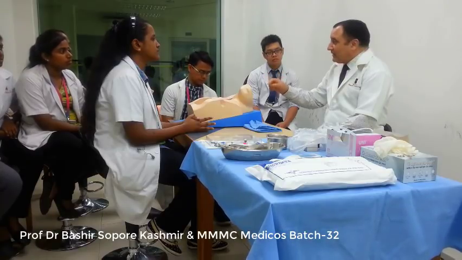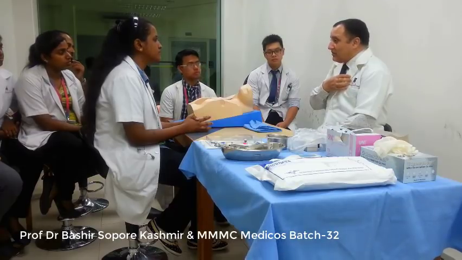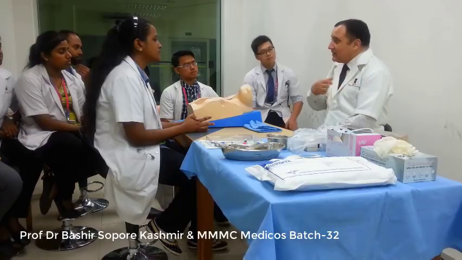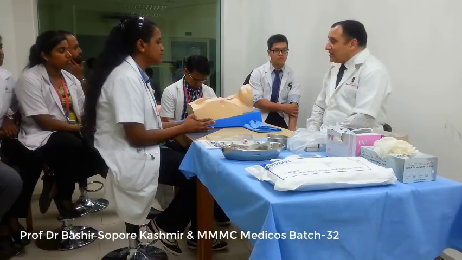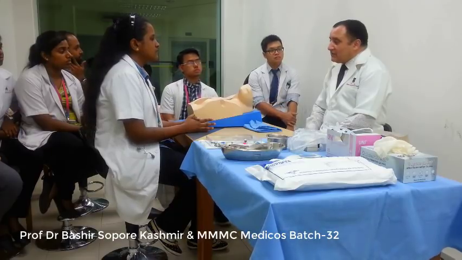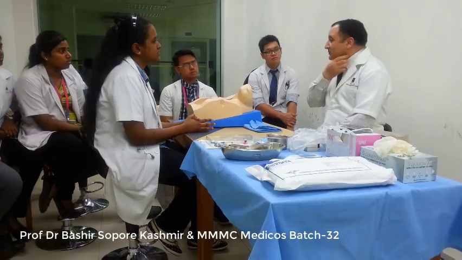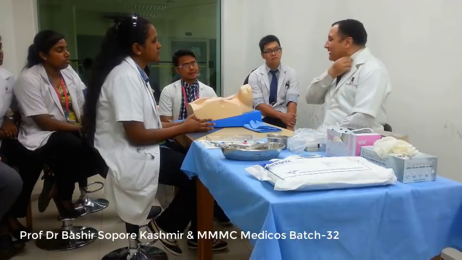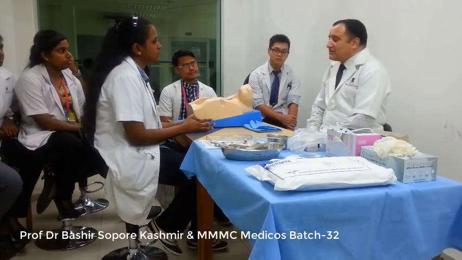Then there can be complications due to the presence of this catheter in the internal jugular vein. The complications can be thrombosis, thromboembolism, infection, sepsis, and the other complications can be endocarditis, arrhythmias and hydrothorax. So these are the complications of central venous catheterization.